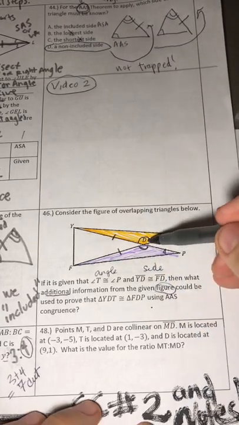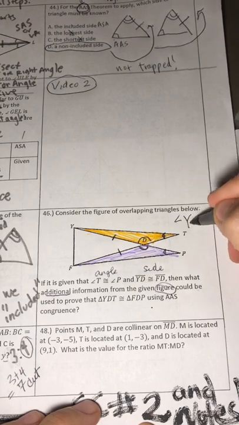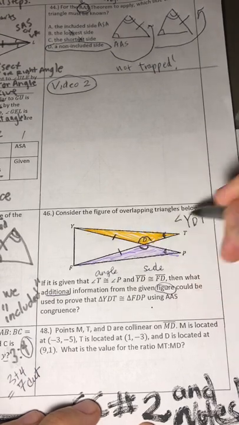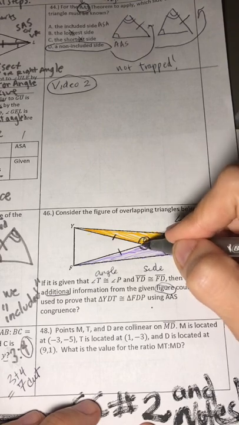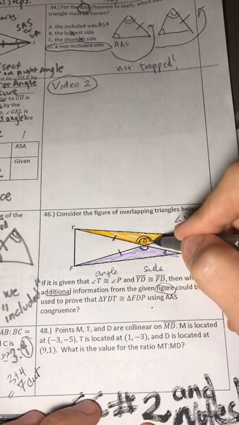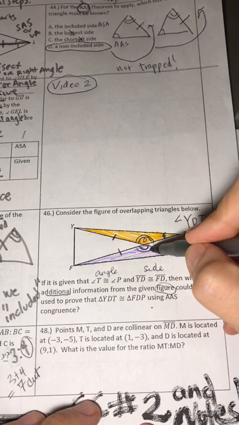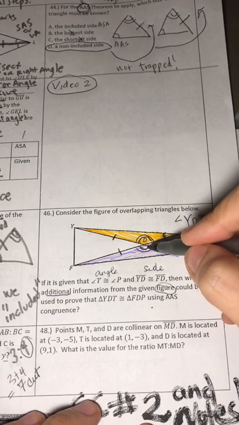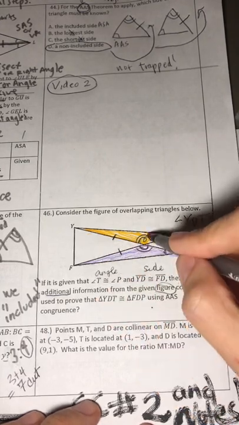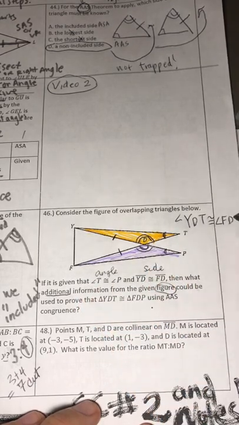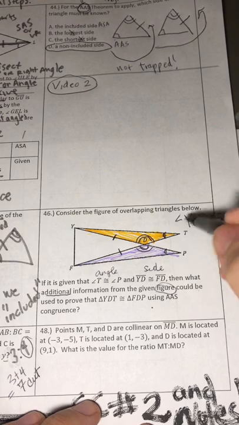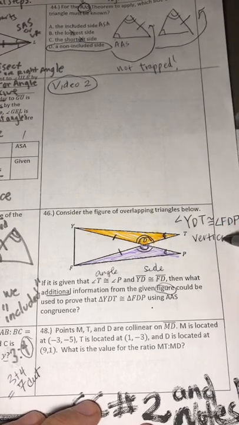So I'm noticing that angle YDT, this top angle, would have to be congruent to angle FDP. These two would be congruent because of vertical angles.